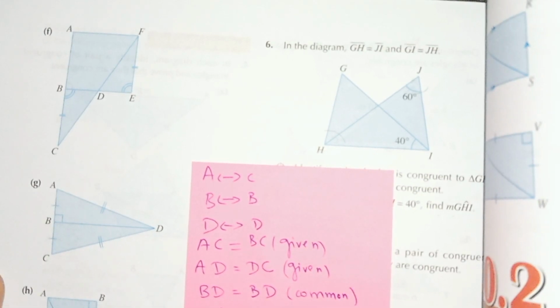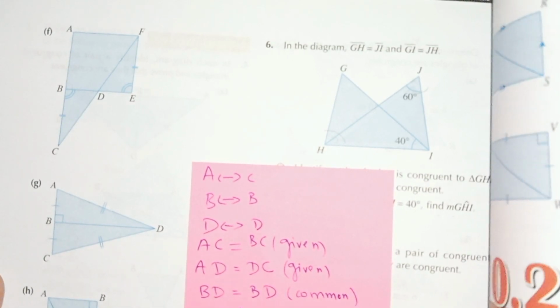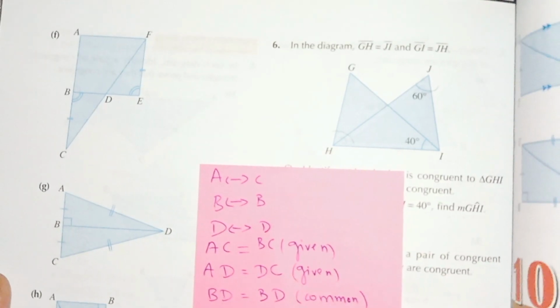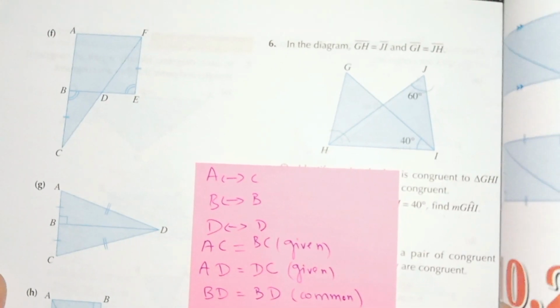Therefore, the triangle ABD is congruent to triangle BCD.